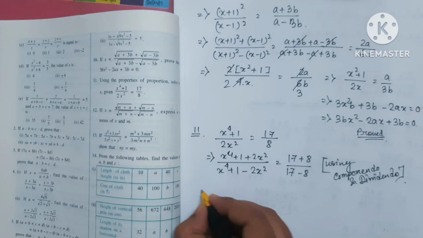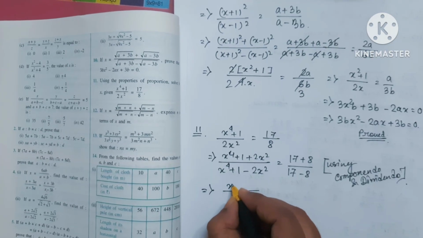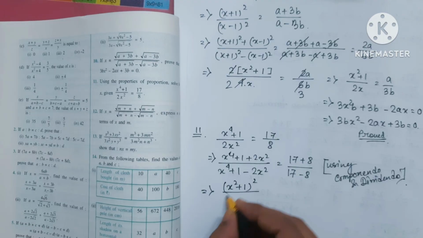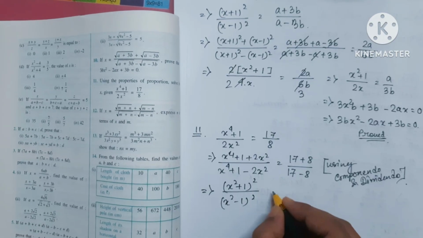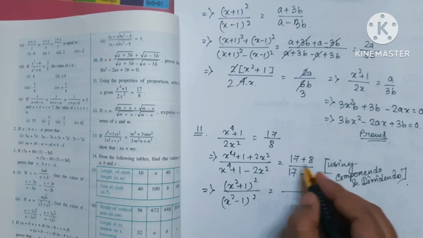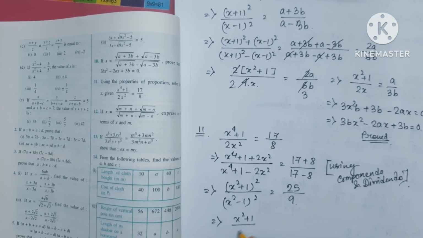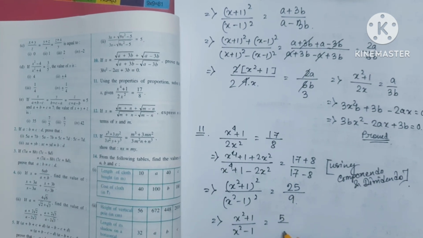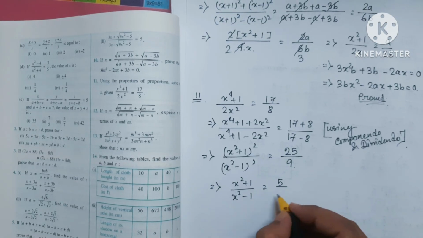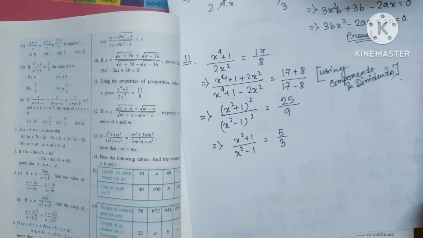Now see, this is (x² + 1)² and this one is (x² − 1)² is equal to, if you add, this will be 25 and this will be 9. So, (x² + 1) by (x² − 1) is equal to 5 by 3. That you can write.